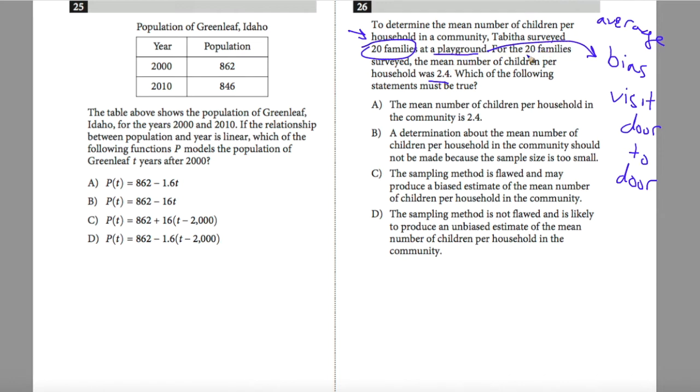Also, 20 families really isn't that many in terms of a large sample size. And for all intents and purposes, she would want a large sample size, and she would want to go to a number of different houses within the community, rather than this one particular place. So let's take a quick look at the answer choices.